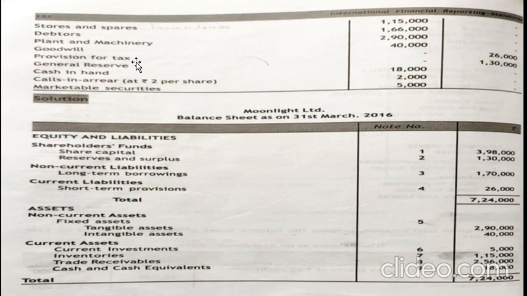Provision for taxation, short-term provisions. Then general reserves will be coming under reserves and surplus. Cash in hand will be coming under your current assets. Calls in arrears will come under equity shareholders' funds. Marketable securities also will be coming under your investments. So you are investing in the securities in the market of rupees 5,000.